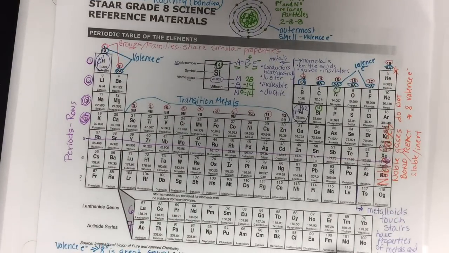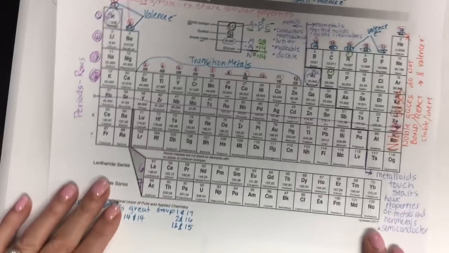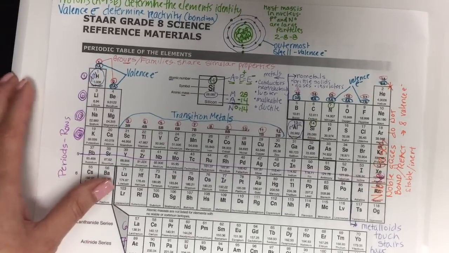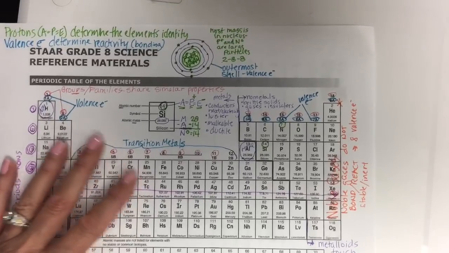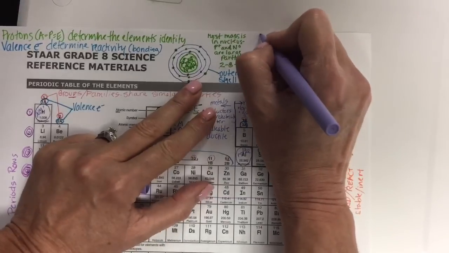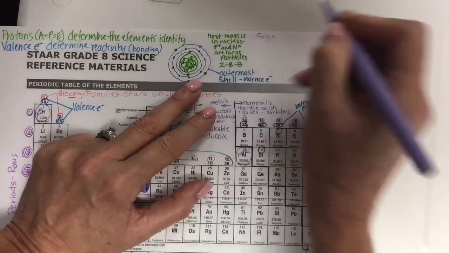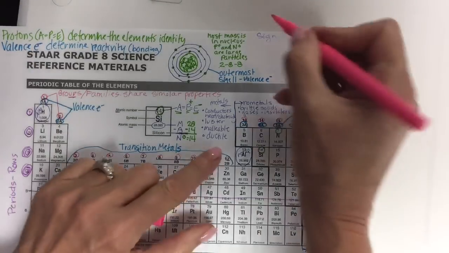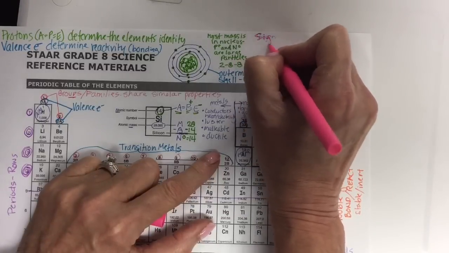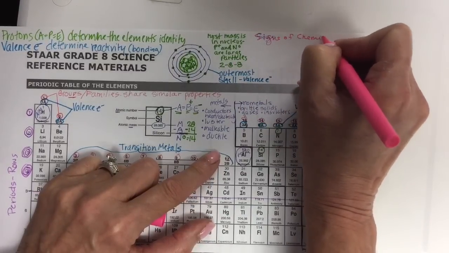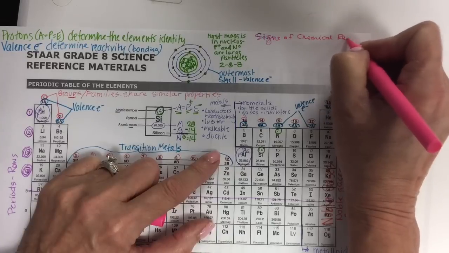So let's think of what could possibly be some signs you would see of a chemical reaction. Let's go up here to the top corner and list some signs of a chemical reaction. What are signs of a chemical reaction? Let's see if we can remember. Y'all remember any?